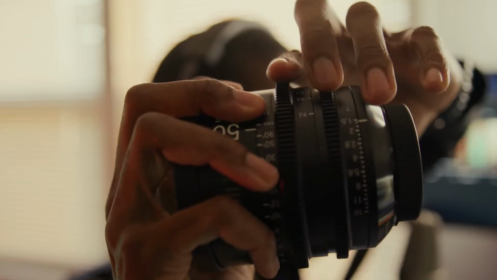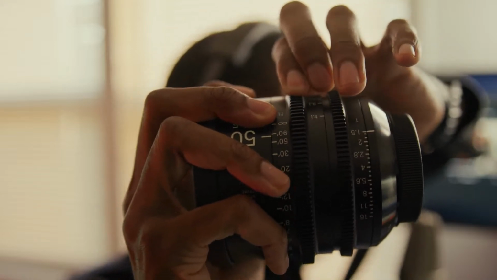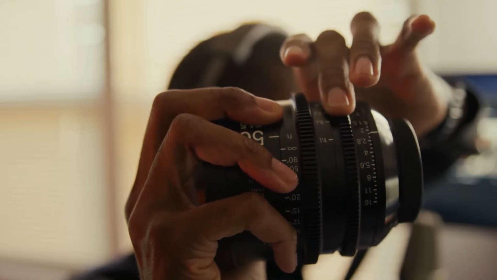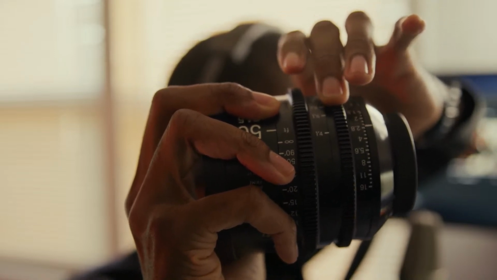I would say it depends. It depends because it's a totality of things that makes this much more expensive than a photo glass. Another thing, as you see, there are markings on the side of the lens. So T1.5, T2, T2.8.